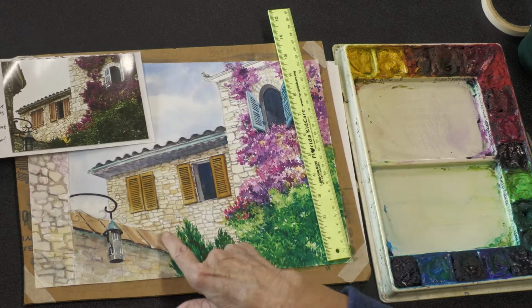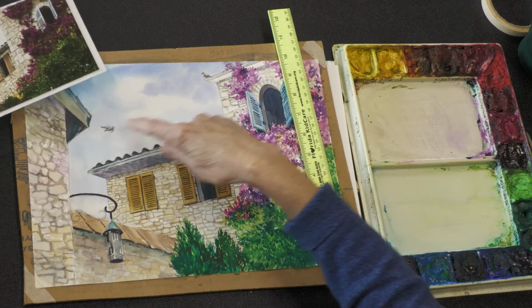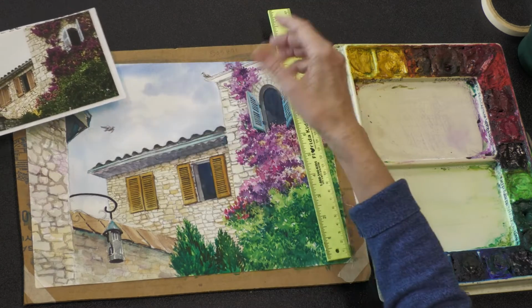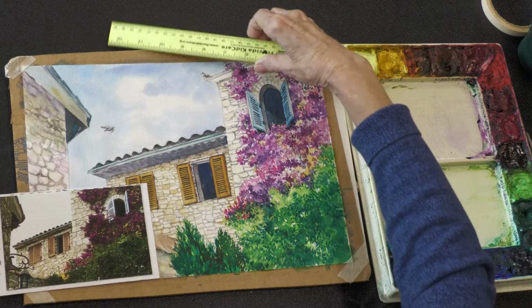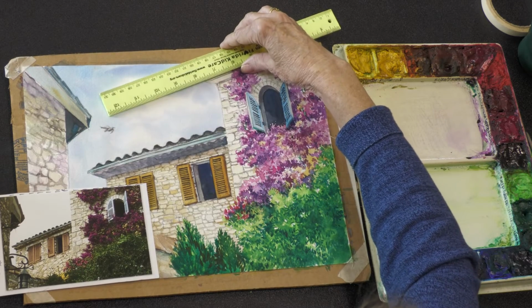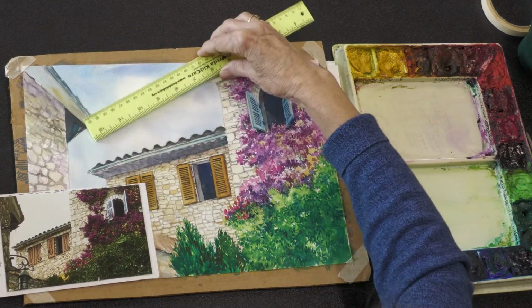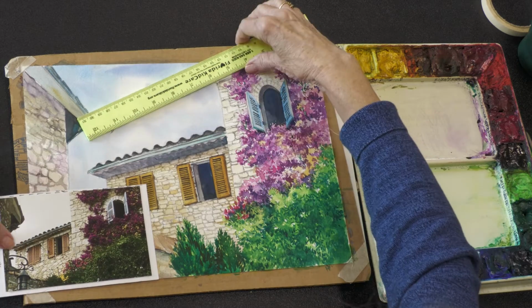I also made several other changes in this structure. I added my birds, of course, to give it a little life. I show the angle here at the top of this building, and hopefully it's going a little more severe than this, which means that between the two of these, they are moving toward that vanishing point.